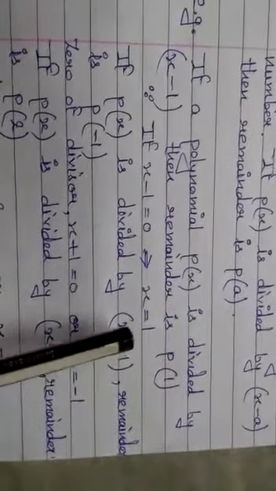If P(x) is divided by x minus 1, then how are you going to find the remainder? What is the divisor? x minus 1. If you make it equal to 0, then the value of x becomes 1. Means our remainder is P(1). Similarly, one more example. If P(x) is divided by x plus 1, so x plus 1 equals 0, means value of x is minus 1.